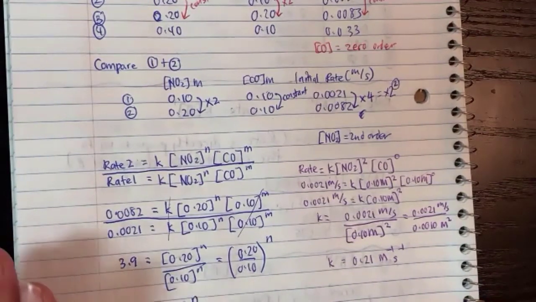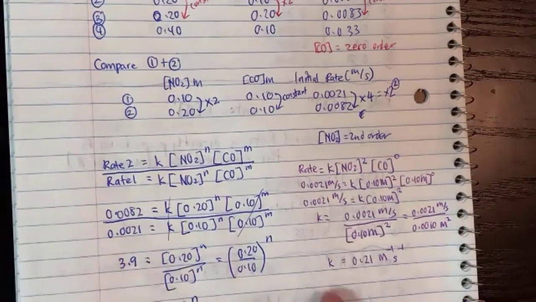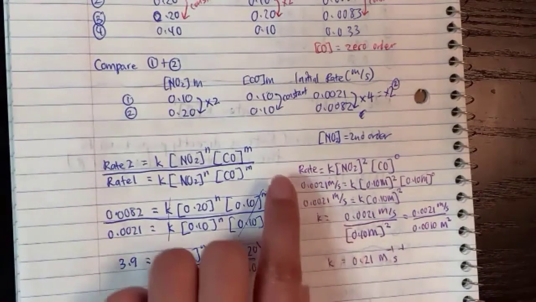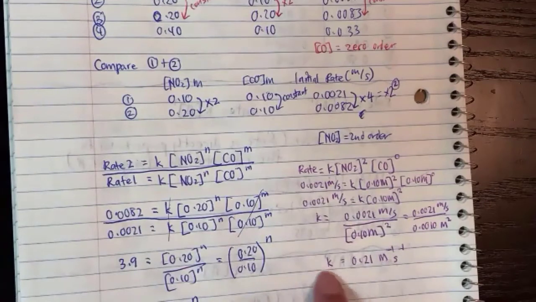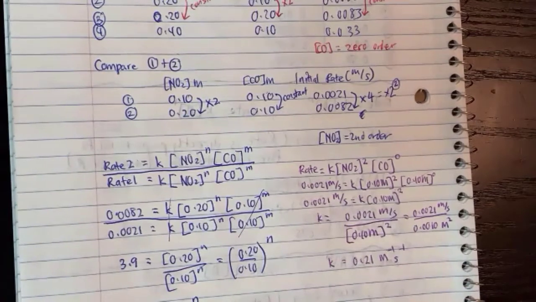Now in lab, because there's experimental error, you'll do the K for every single line. So we just did the one for the first line. You do the K for the first line, K for the second line, third line, fourth line, and then average all those Ks to get your average K. Okay, so that's what you'll have to do.